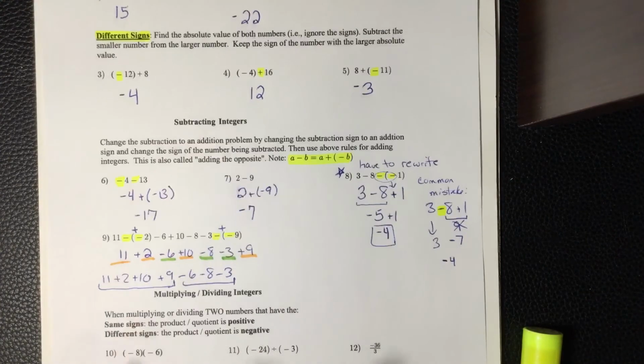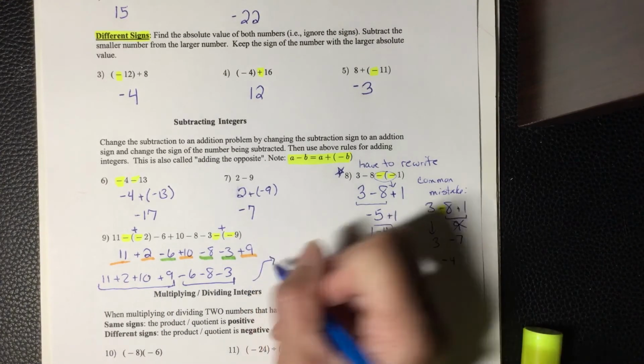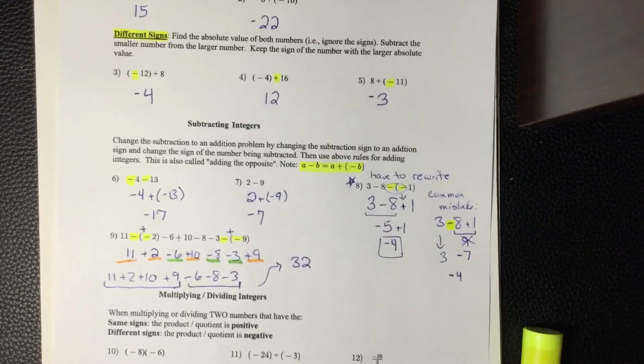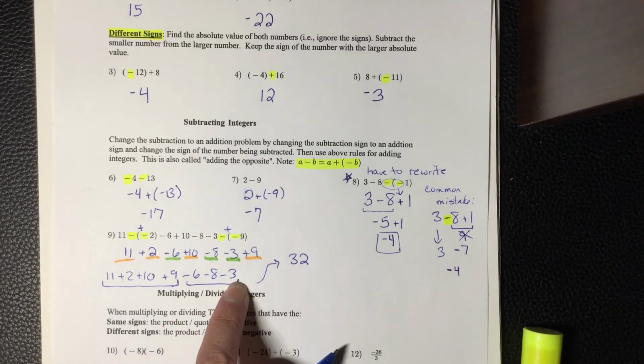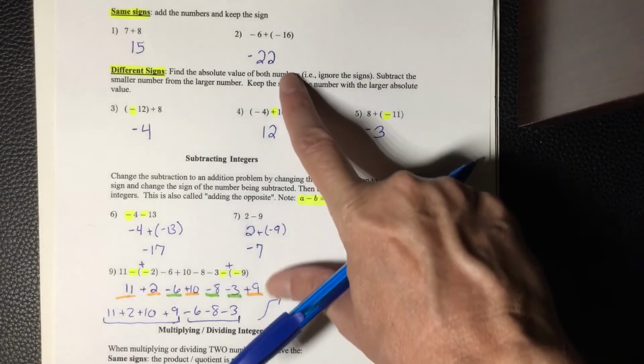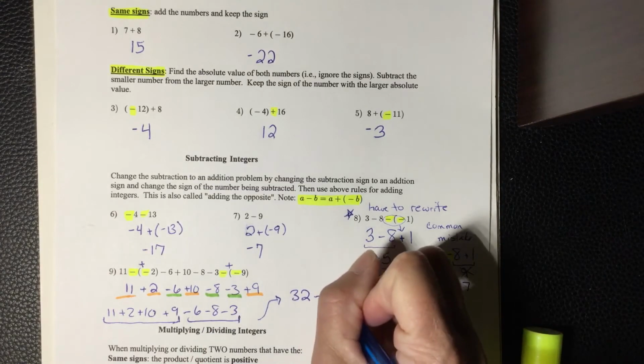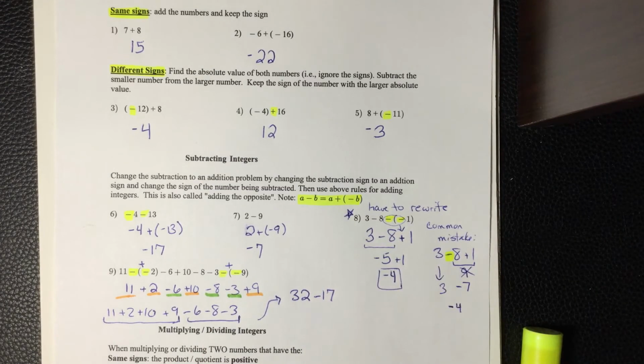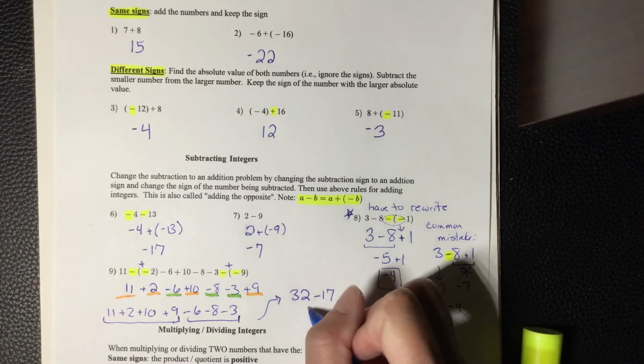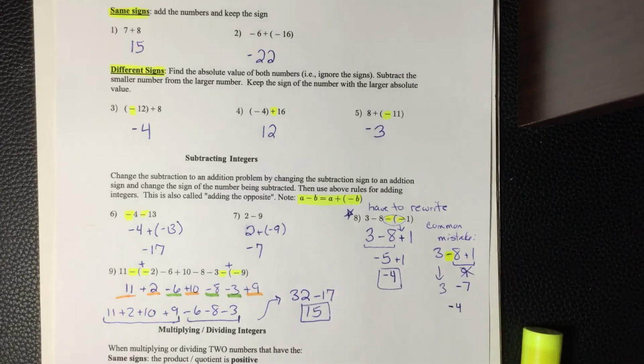The positives are easy. I add them all up and I keep the sign. If I add all those together, that should be 20, 30, 32. So positive 32. If I add all these together, they're all negative. Remember, if the signs are the same, I add and keep the sign. So 6, 8, and 3: that's 14 plus 3, that's 17, but I'm going to keep the minus sign. So I end up with 32 minus 17, and that's a nice easy subtraction. I get 15. All right, so those are your rules for adding and subtracting.